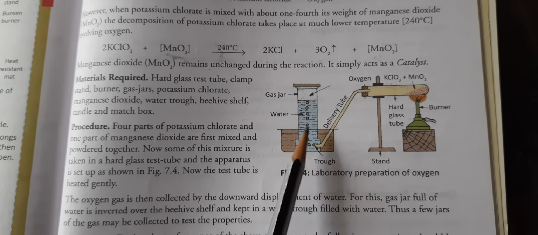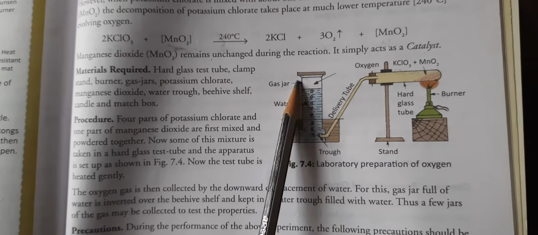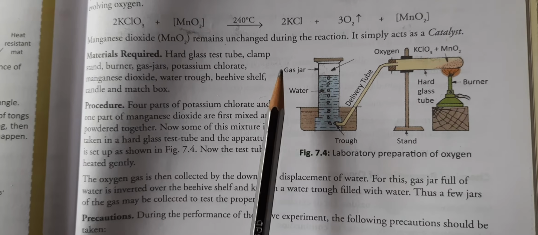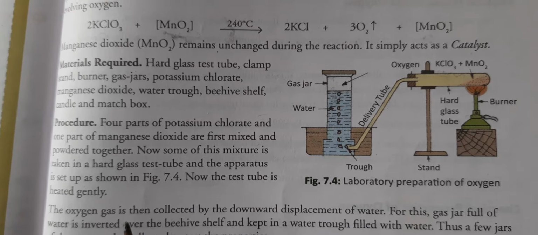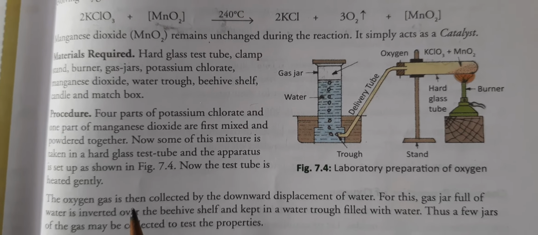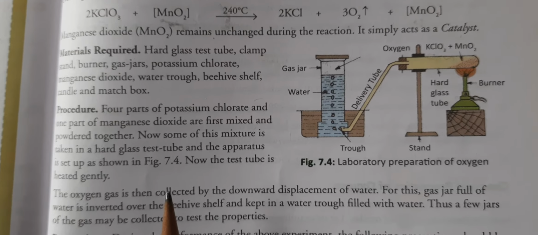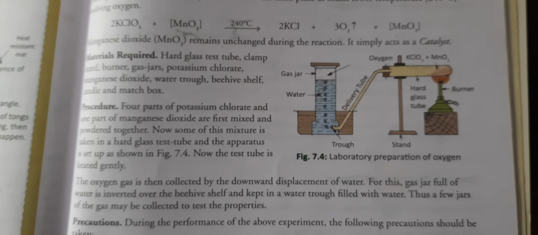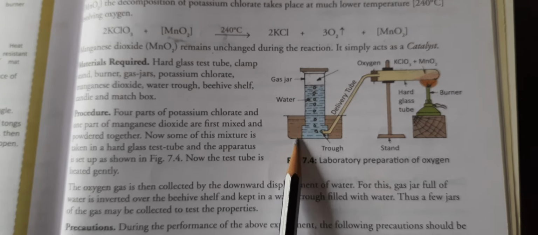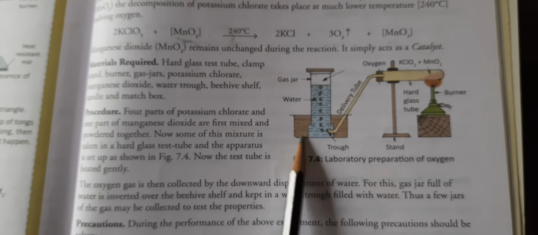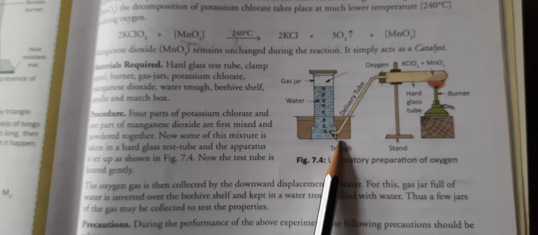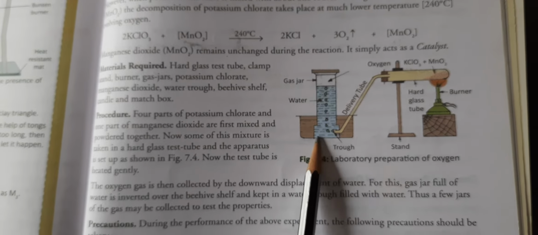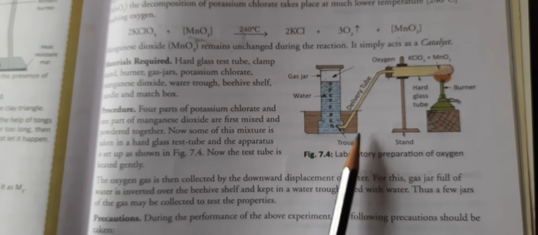But when the oxygen gas is released, it starts getting evolved here. It starts to take up this space, and so it starts to push the water downwards. That is why this method of collection of oxygen gas is called downward displacement of water. Water is moving downward, and in that gap oxygen gas is collected. You have to make sure over here that you seal this container and the gas jar with Vaseline so that there is no gap between this and this area.